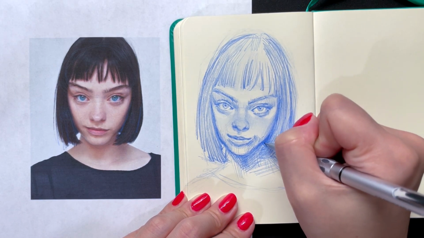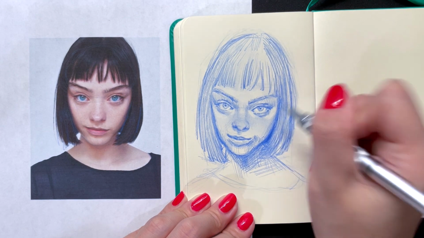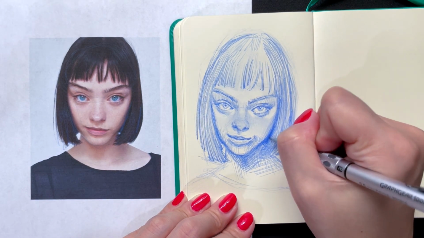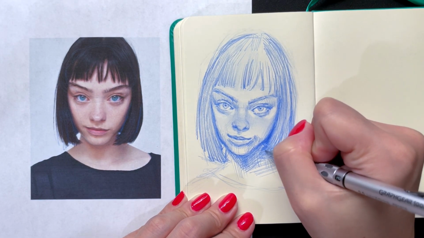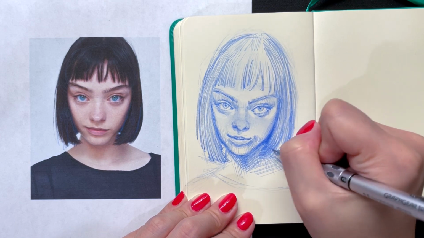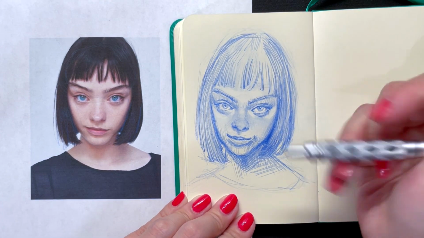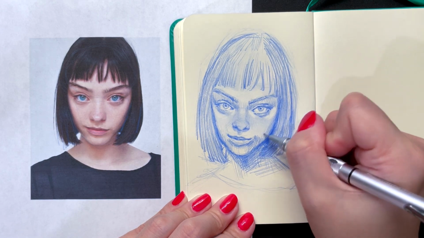But also, identify where is the darkest area and build upon that.